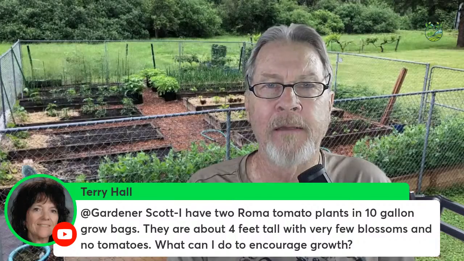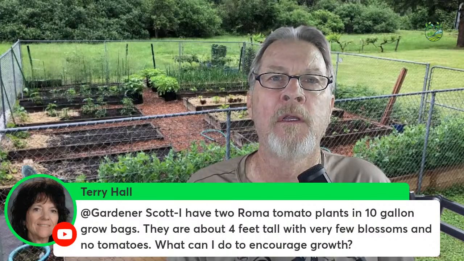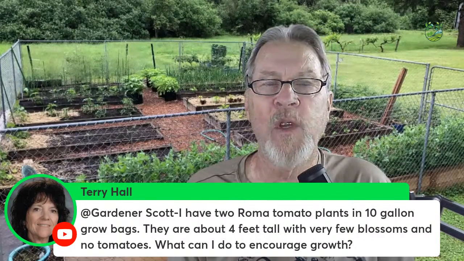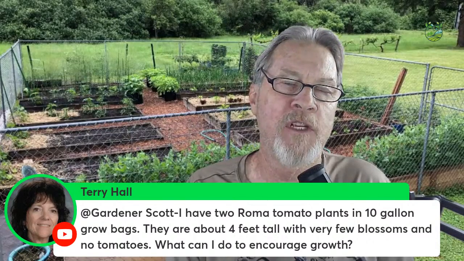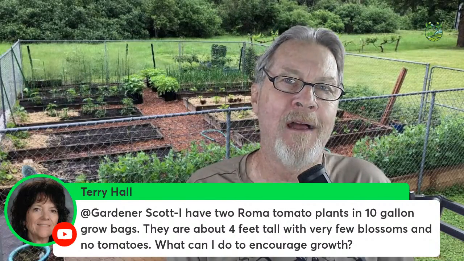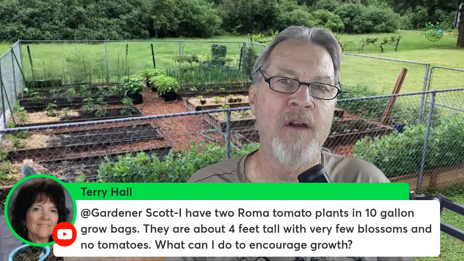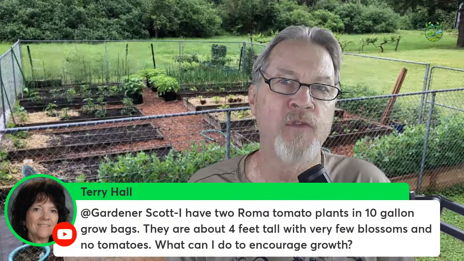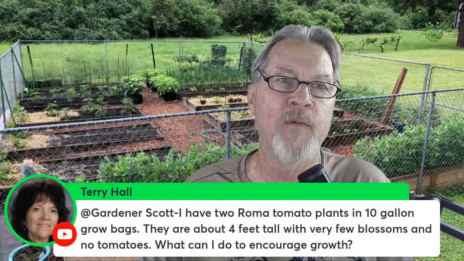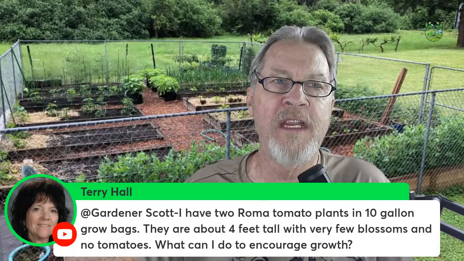So again, two most likely reasons for not enough flowers or the flowers dropping in tomatoes is too much nitrogen fertilizer or dry, hot, windy conditions, and the flowers just aren't going to grow and give you fruit in those conditions. So if they're already 4 feet tall and looking okay, it may not necessarily be the growth of the plant that you need to encourage. It's the flowers and the heat around the plant that you may need to modify, and probably avoid the fertilizers.